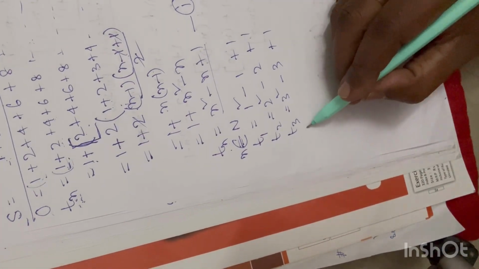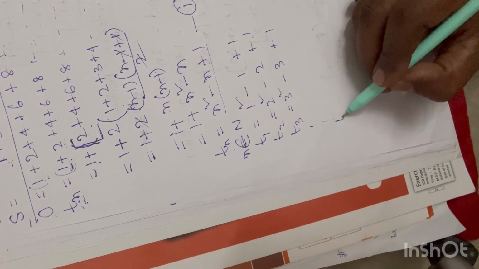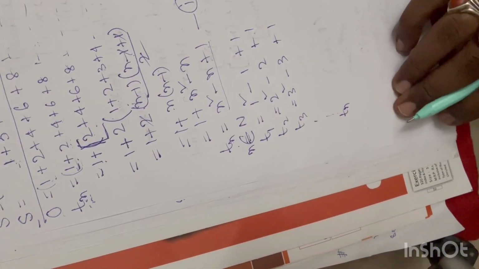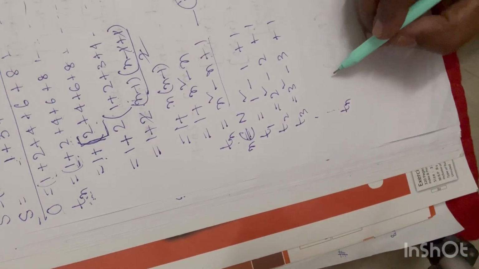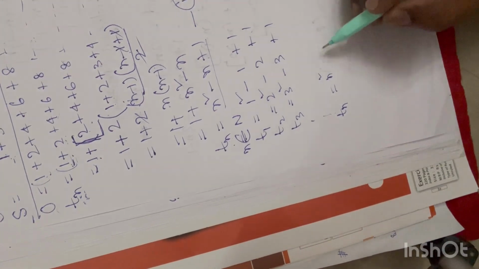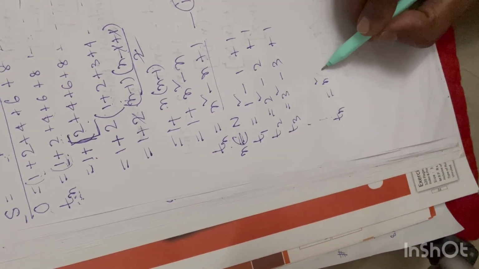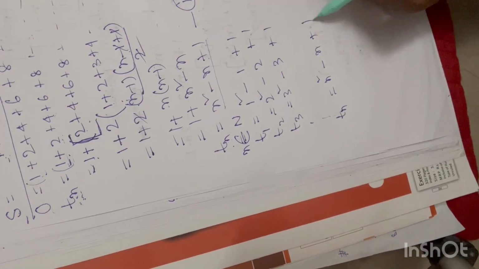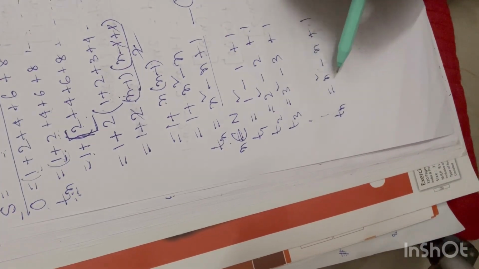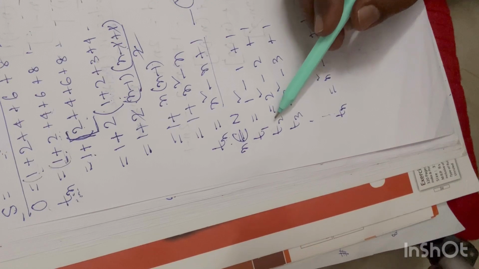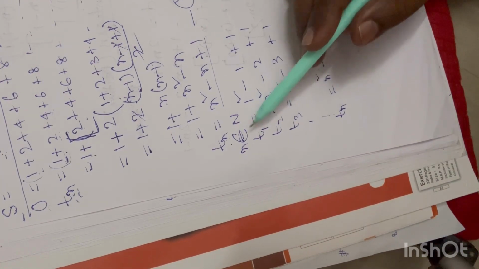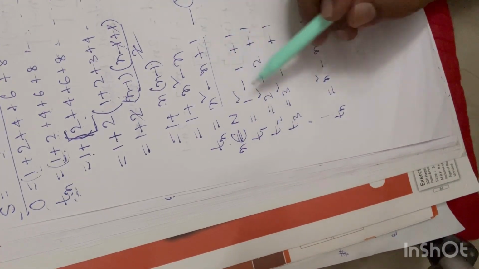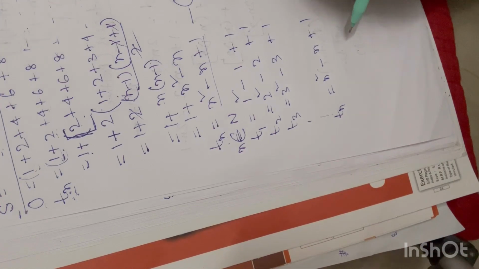Like that, if I go on putting the value, I will extend up to Tn. So my expression will be n square minus n plus 1, because all natural numbers are coming consecutively, and we are changing the value of n and putting it in the expression to get the terms accordingly.